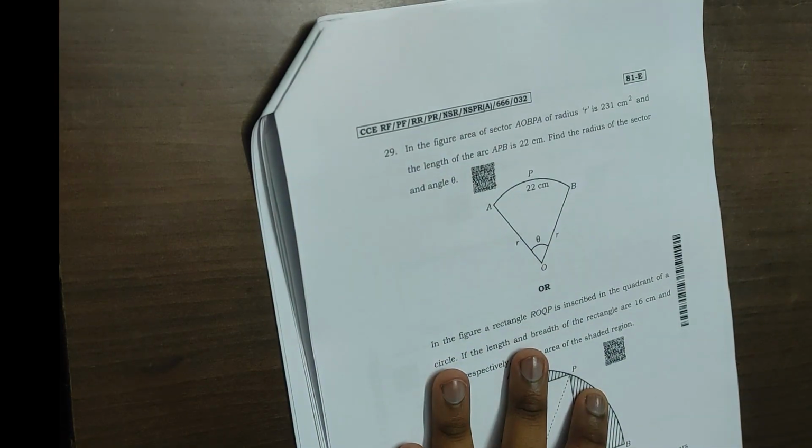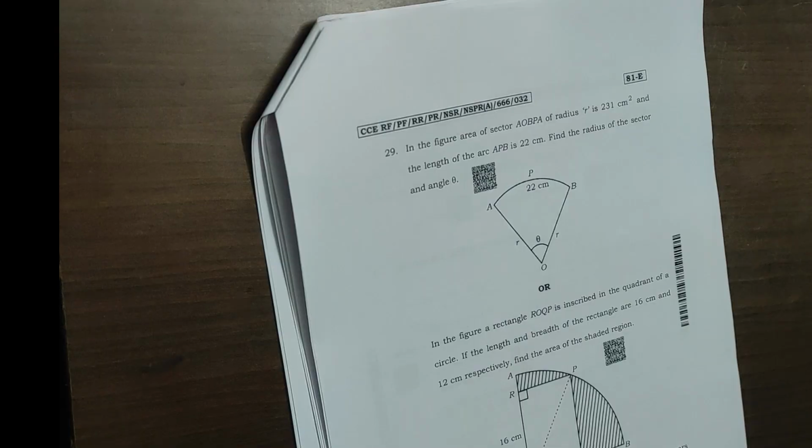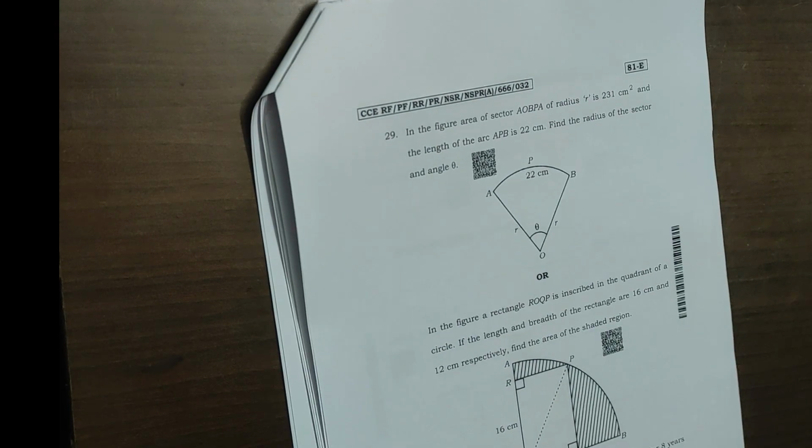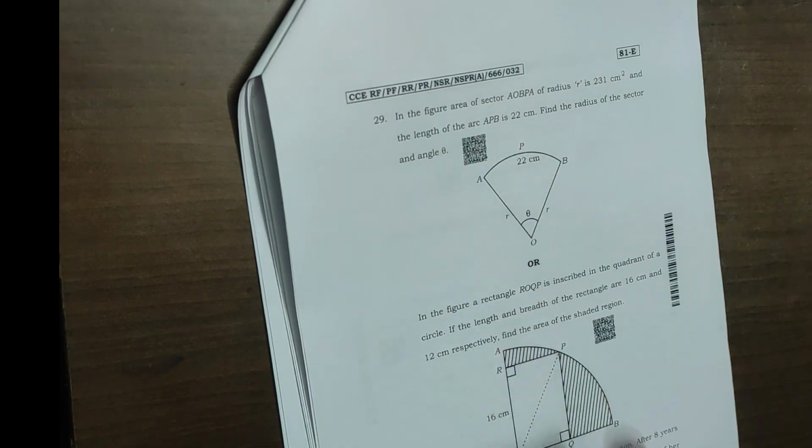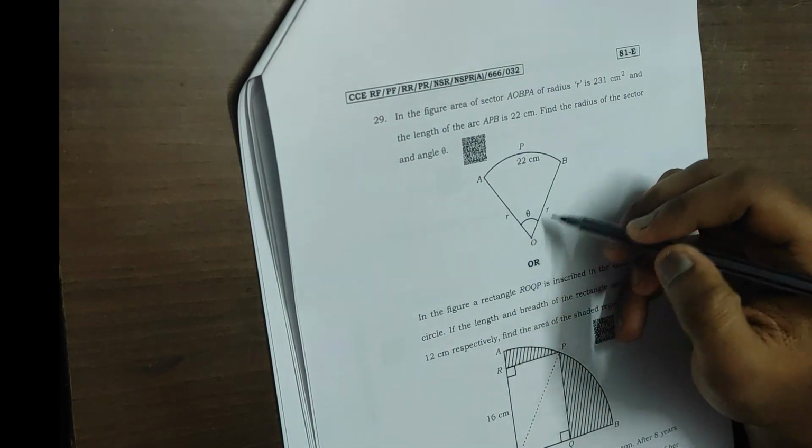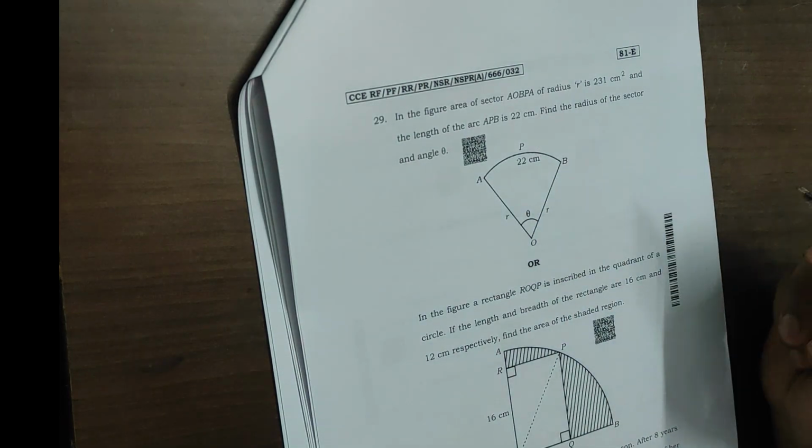Let us move into the 29th question. In the figure, area of sector AOBPA of radius r is 231 cm square and the length of the arc APB is 22 cm. Find the radius of the sector and angle theta. They are given a sector AOBPA.